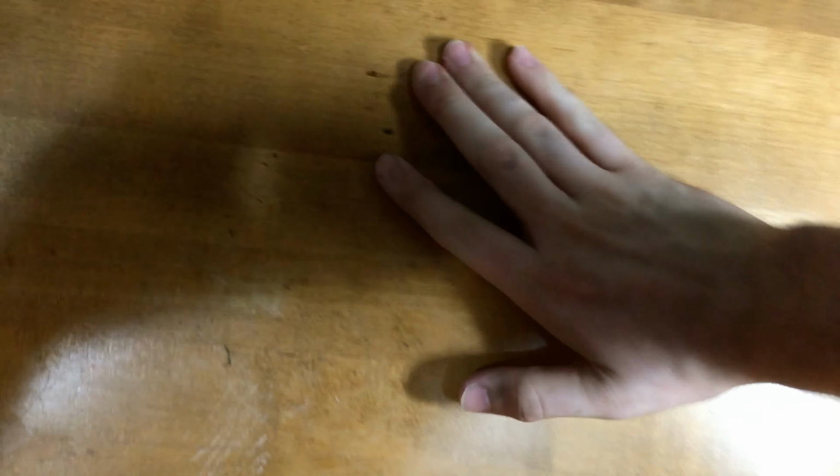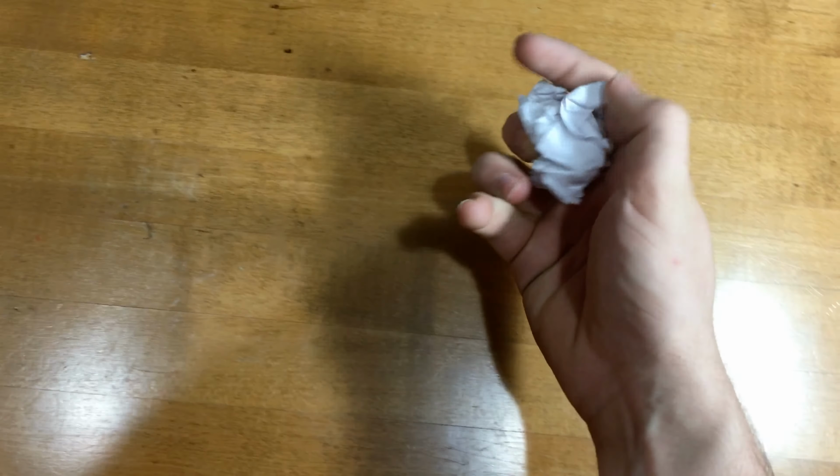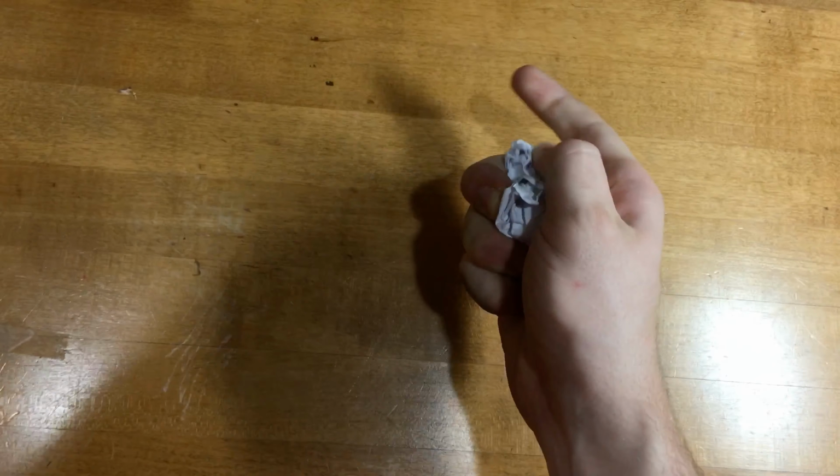Alright? So, put all your might into it. It's good to use your back. Maybe you could use a tool, maybe not, I don't know. If you have like a hammer or something, maybe a vise, that would squish it down pretty good.